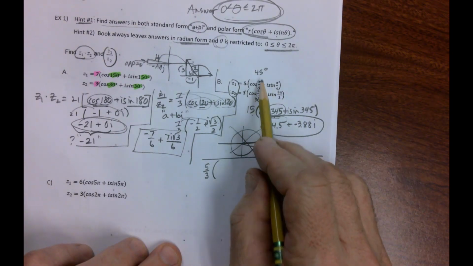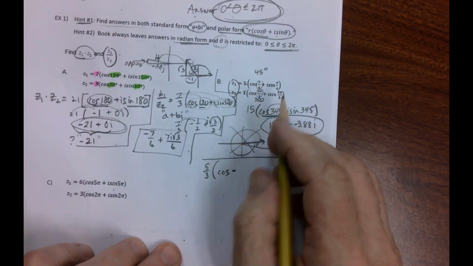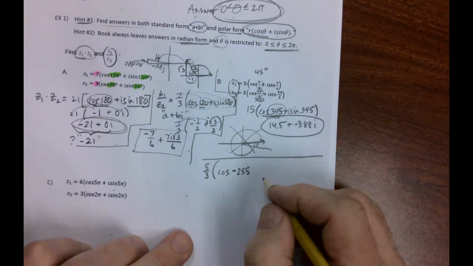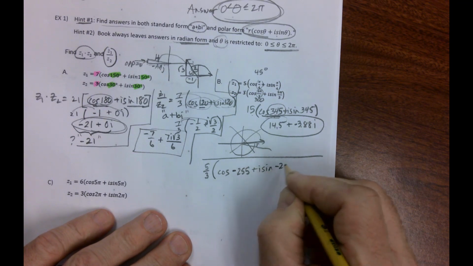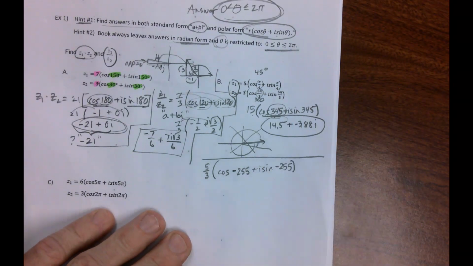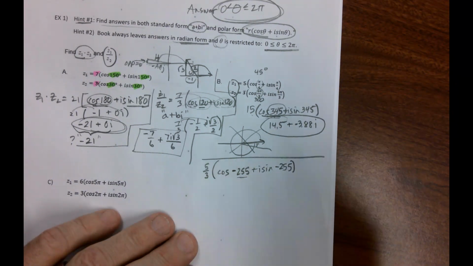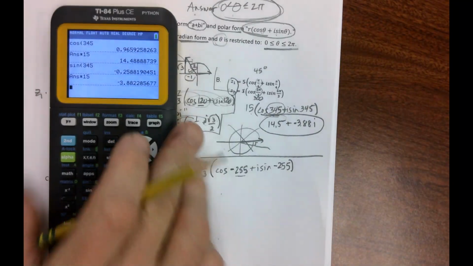Well, 45 minus 300 would be cosine of negative, what would that be? 255. And plus I sine negative 255. And again, if I spun the spinner 255, I'm not going to get this nice 30, 60, 90 or 45, 45, 90. So we're going to get this out.